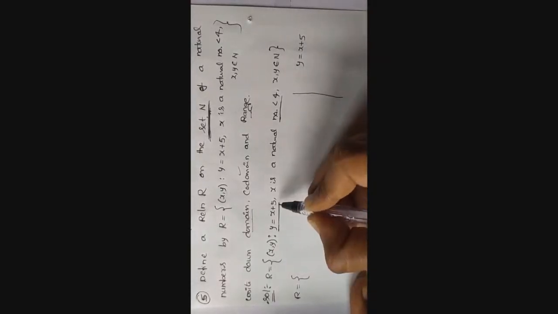Let us define the relation R in roster form. Now, y equals what? y equals x plus 5. If x equals 1, then y equals 1 plus 5, which is 6. If x equals 2, then y equals 2 plus 5, which is 7. If x equals 3, then y equals 3 plus 5, which is how much?